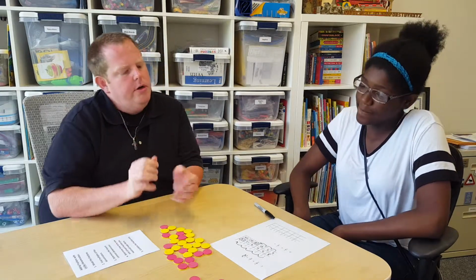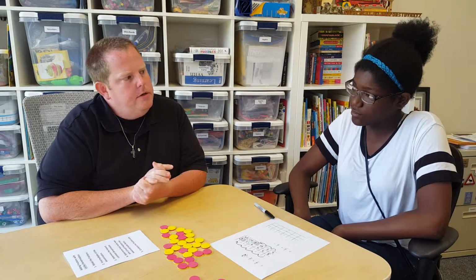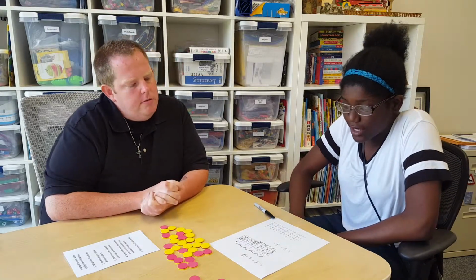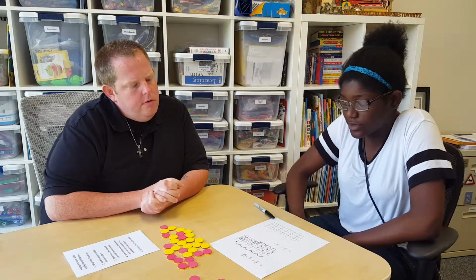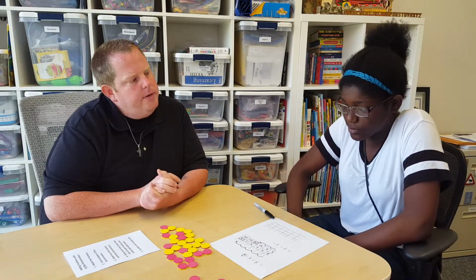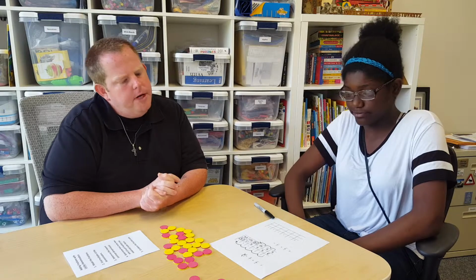Let's do one where you're doing it by yourself, okay? Alright, let's look at problem D. What does problem D say? 1/2 plus 1/3 equals. Alright, so what is the first thing you need to do in trying to figure out this problem? Model the fraction. Alright, how do you do that?